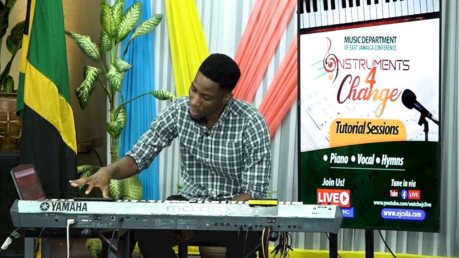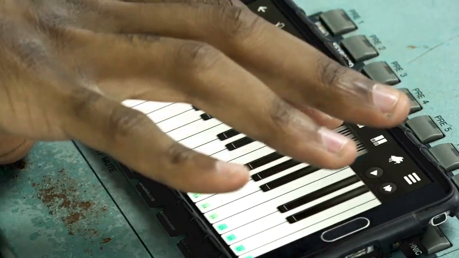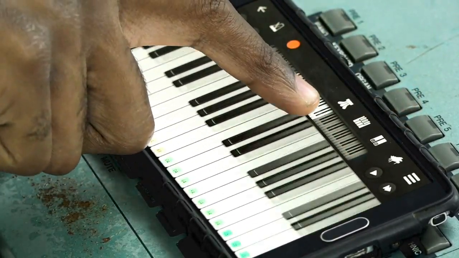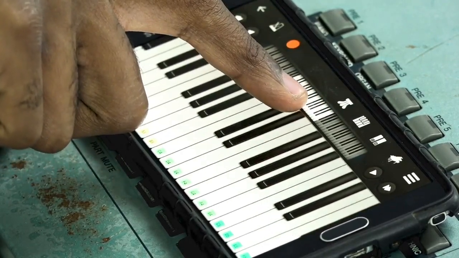Alright, so we're looking at a practical application of octave registers. An easy thing that you can do, we're going to look at it on the phone and then we're going to look at it on the keyboard. I have my Perfect Piano app open here. If you look, you can scroll over to highlight the different areas of the keyboard.